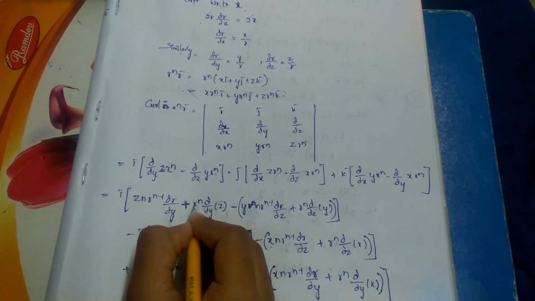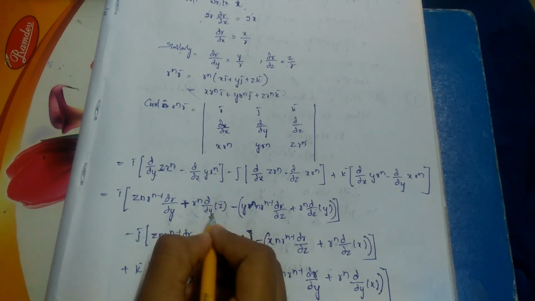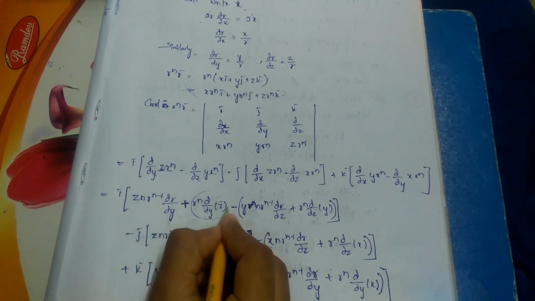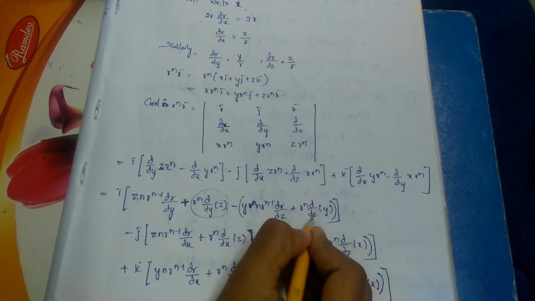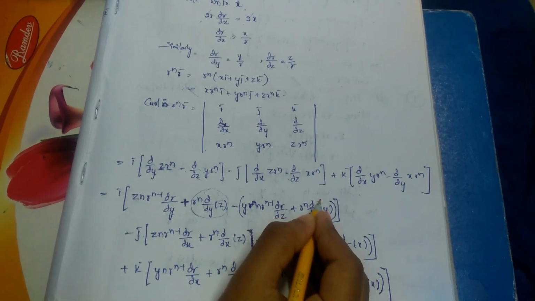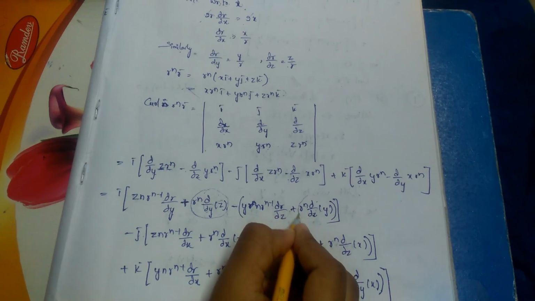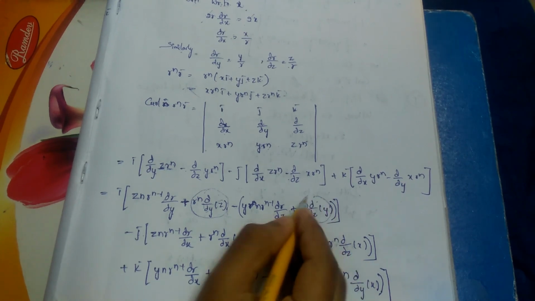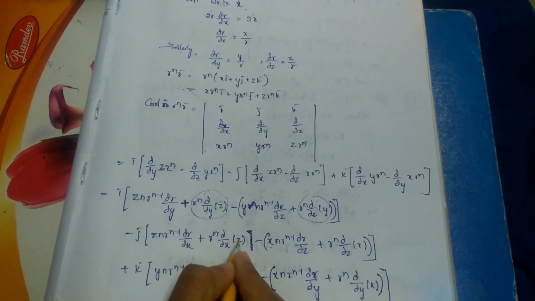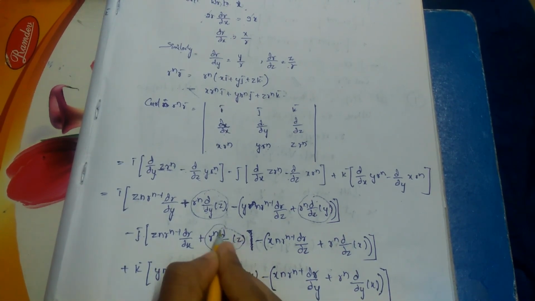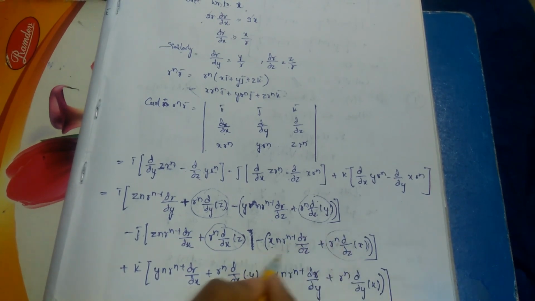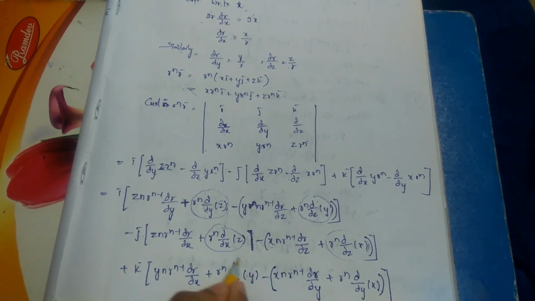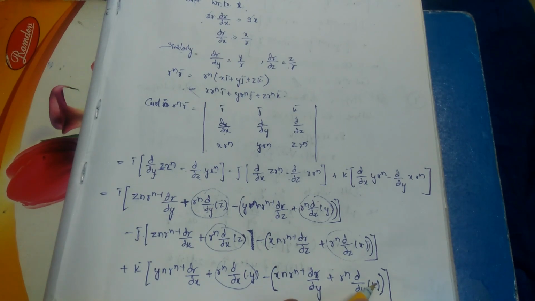And here also, differentiation of r power n with respect to z is 0, and that multiplies with r power n, so the whole differentiation becomes 0. And here also, differentiation of z with respect to x is 0, differentiation of x with respect to z is 0, differentiation of y with respect to z is 0, and similarly differentiation of x with respect to y is also 0. So here the 6 terms become 0.